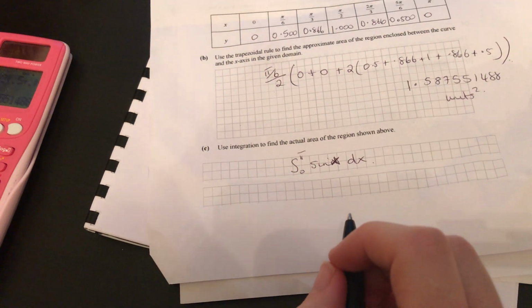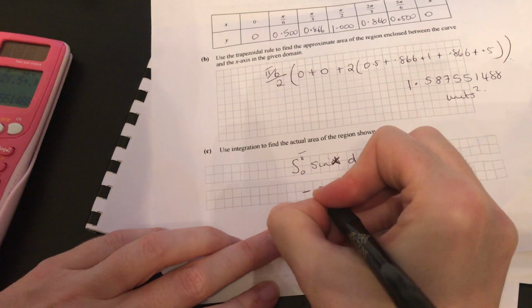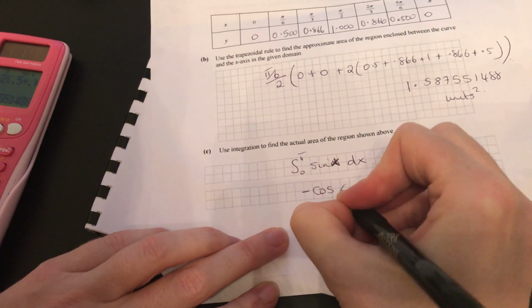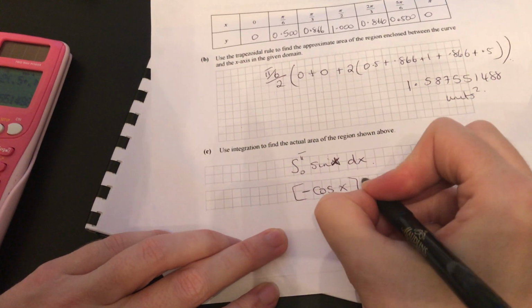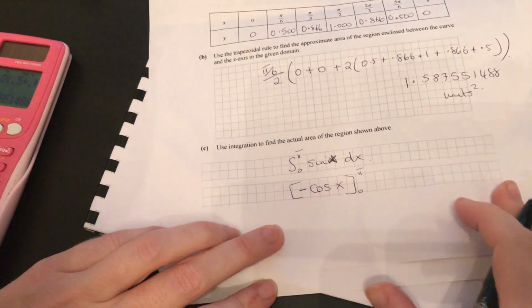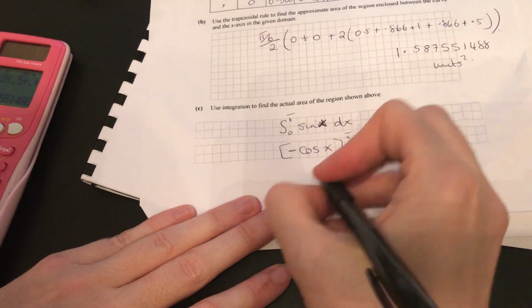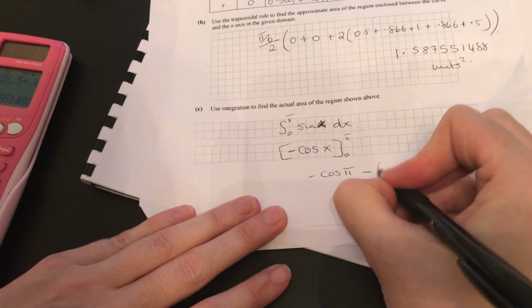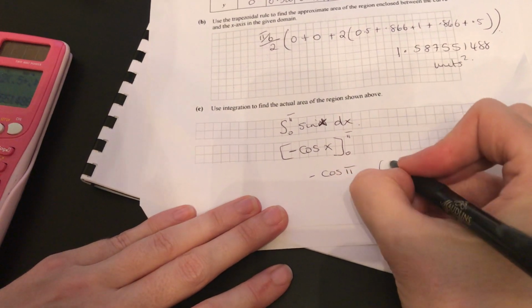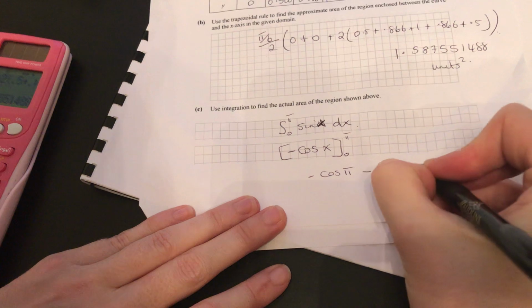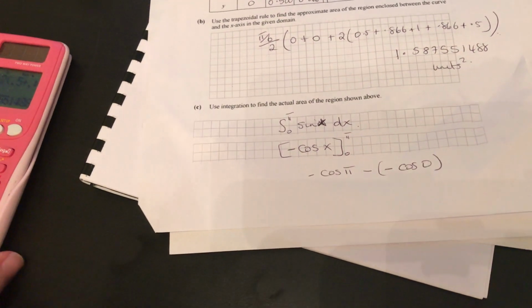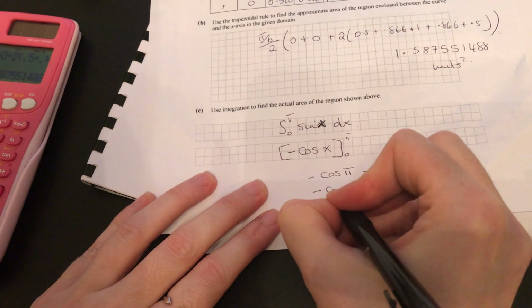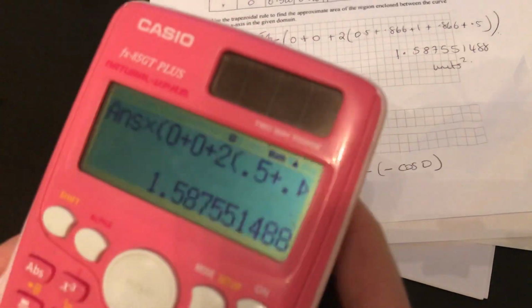If you integrate sine, you get minus cos. So it's minus cos x, and I'm subbing in 0 up to pi. So minus cos pi minus, so I'm subtracting, minus cos 0. Again, I should be able to throw that into my calculator. So that's minus, what is the cos of pi?